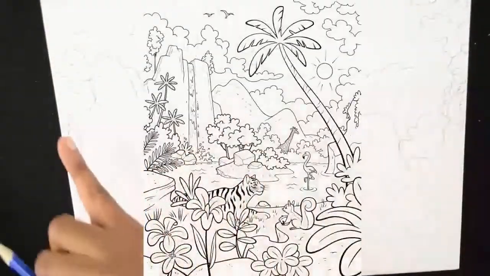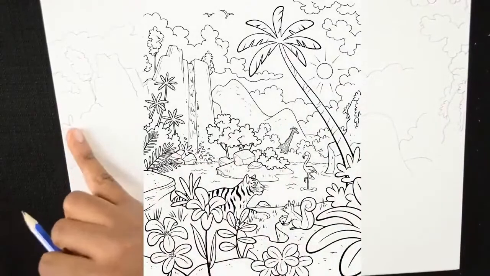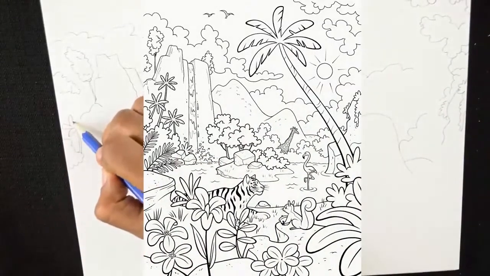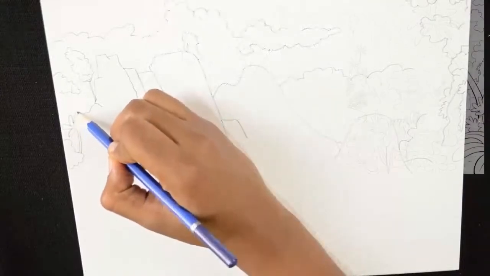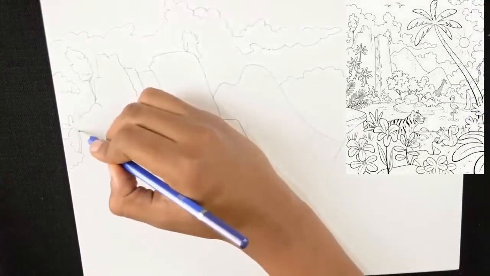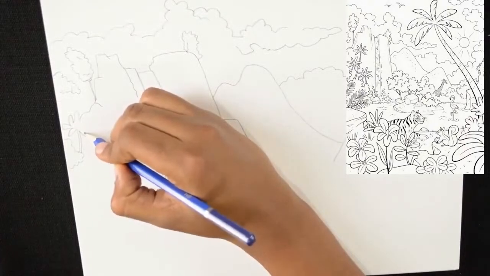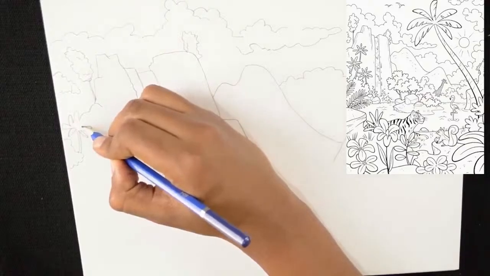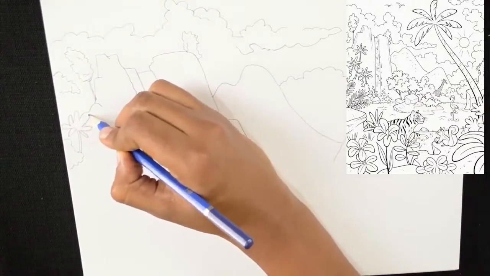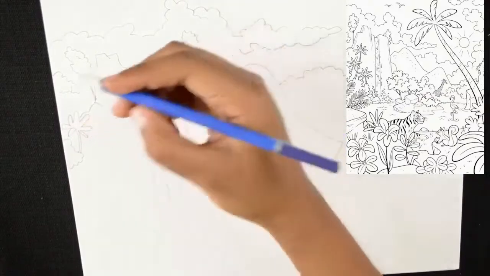Okay guys, so we're going to just finish where we left off before the commercial break. We were over here doing our trees. So we're over here doing our first tree, so we're just going to continue that. And if some of the shapes or anything are off, we can always go back and correct that, okay?